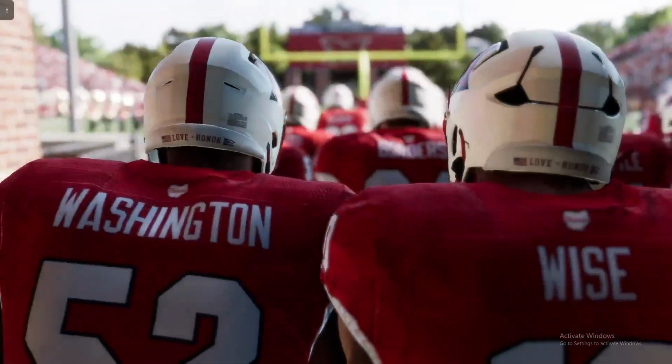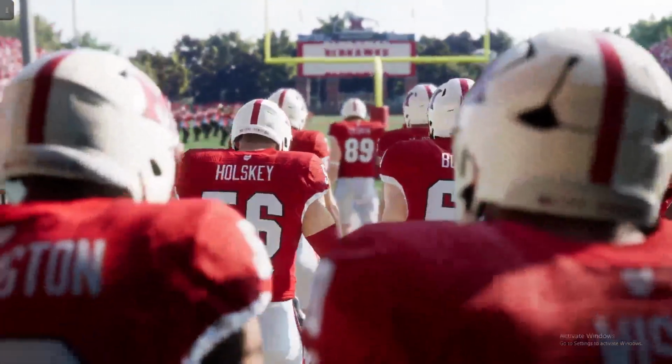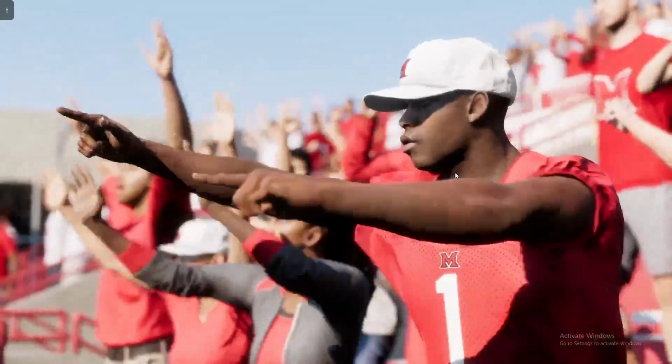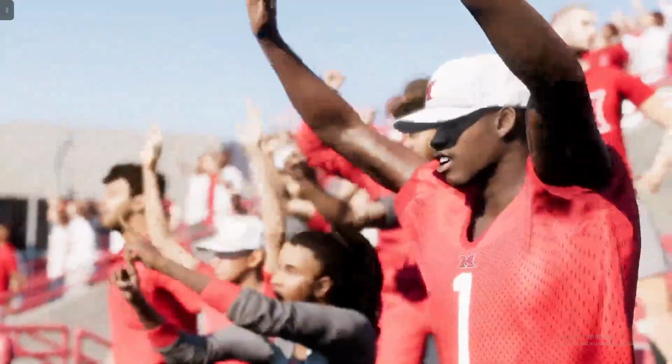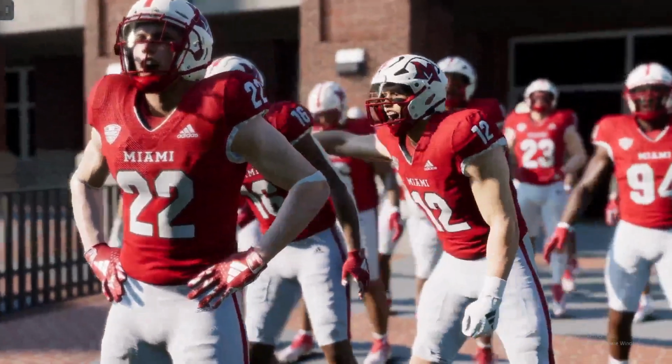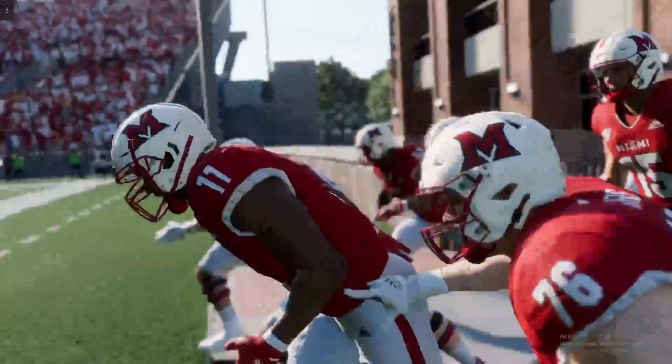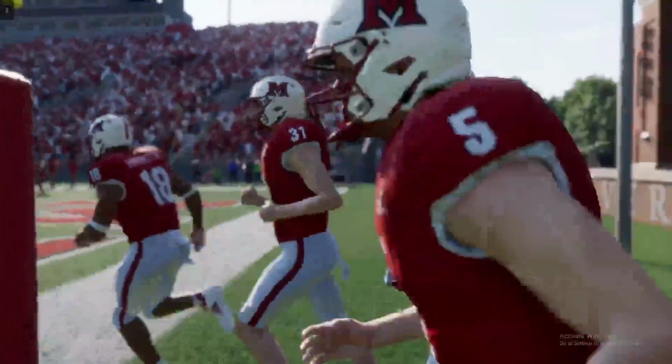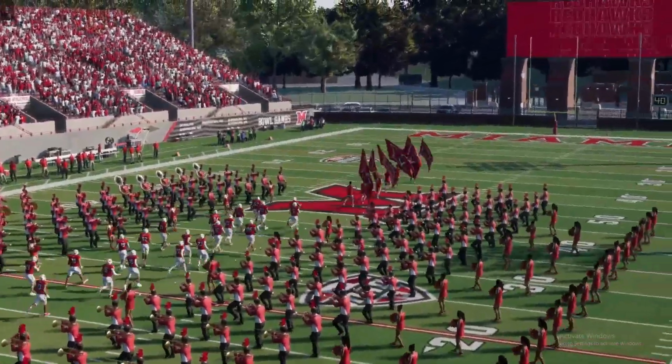And here we are in the Battle of the Redbirds here. This game is going to be a close one between Ball State and Miami of Ohio. This one's going to go crazy. Let's just see what happens here. Yeah, I think this one's going to be definitely a close game, but I can see Miami of Ohio edging this one out over Ball State.